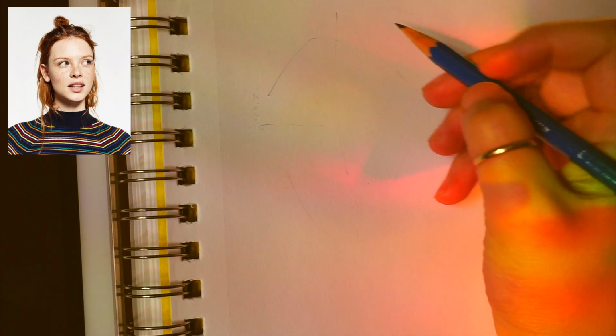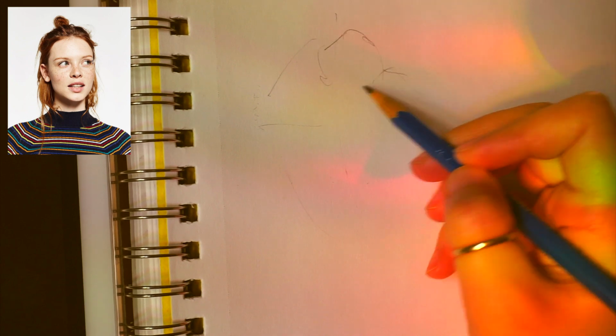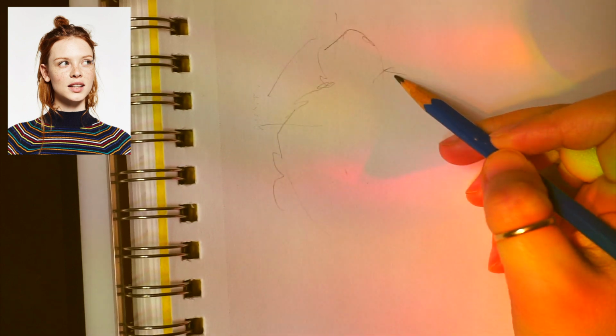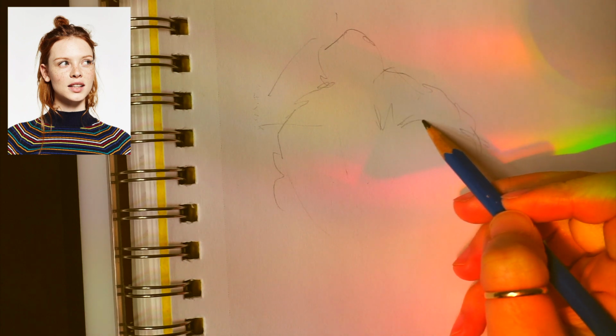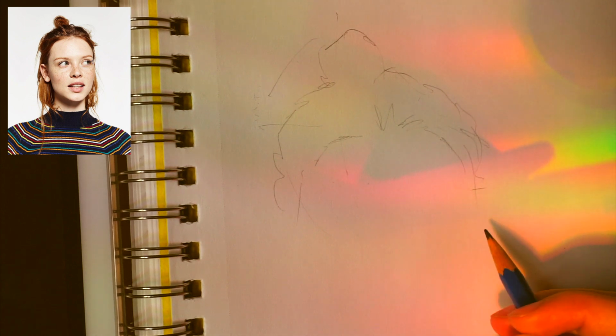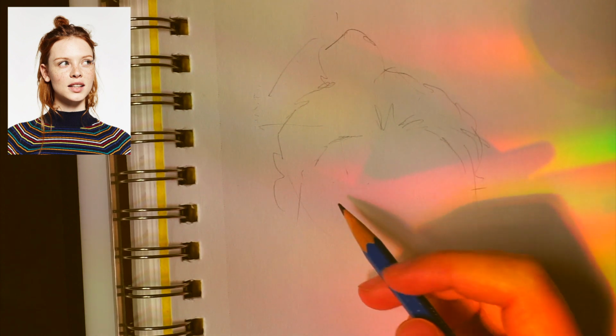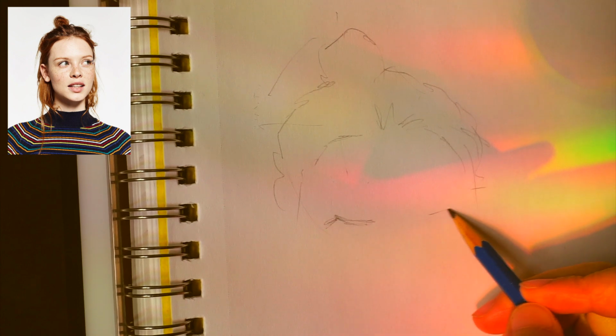So typically I'll just start with a rough. I'll start to draw in the texture of the hair, kind of map out the hairline like that. And then I'll go in and really place those eyebrows.